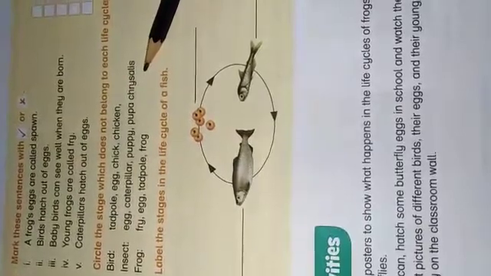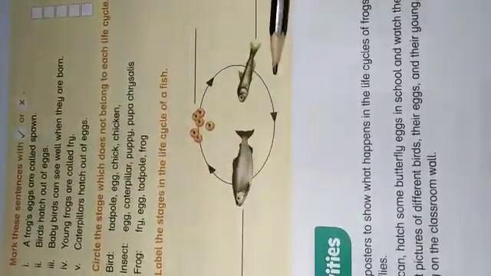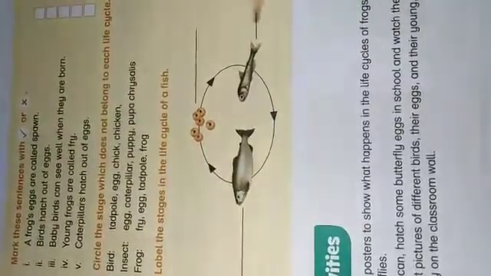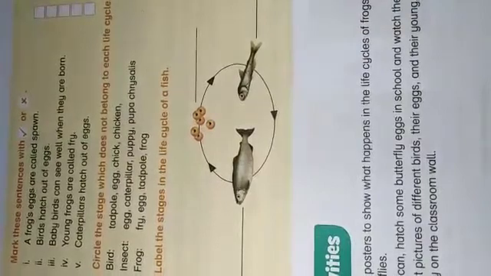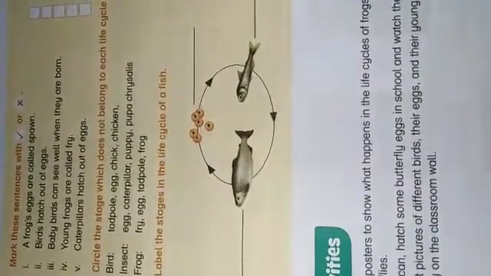It's a type of test. Okay. Label the stages in the life cycle of fish. Do it by yourself. Okay. So these two pages 40 and 41, do these pages in 15 minutes. Okay, you have the time of 15 minutes. Complete these two pages in 15 minutes and send me the answers.